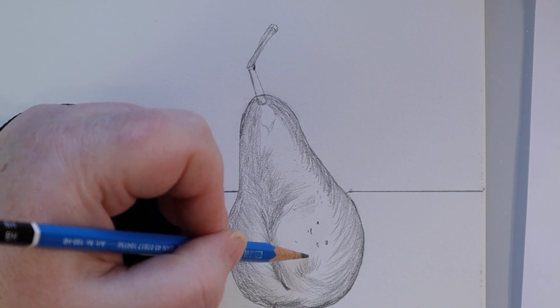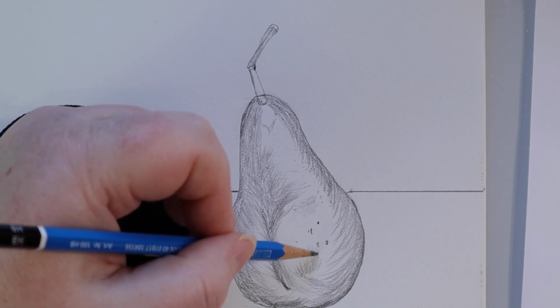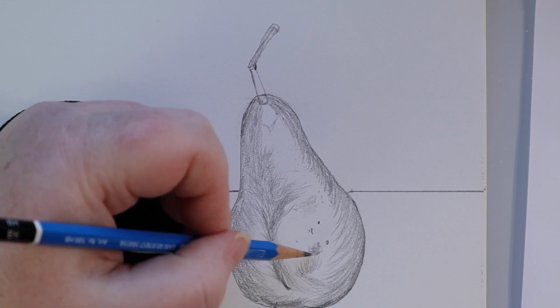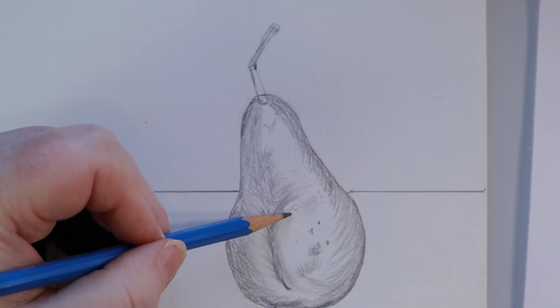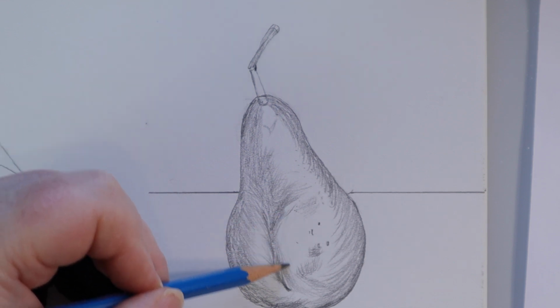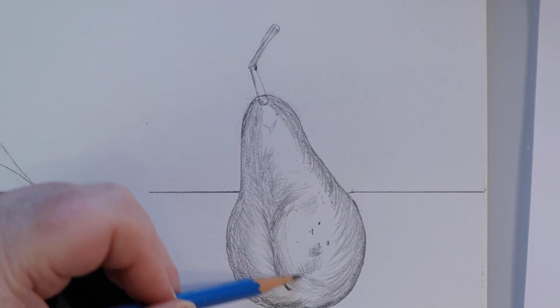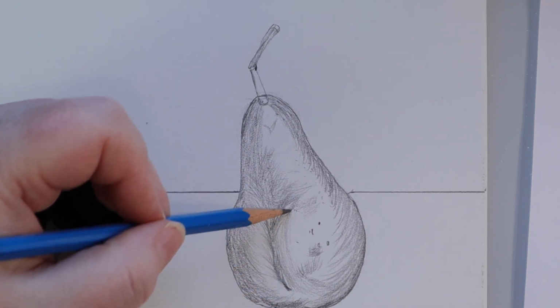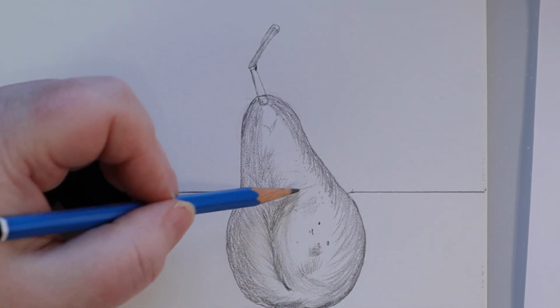And another little patch up here. But otherwise, I'm just going to go ahead and give it that mottled look. And this kind of connects a little bit over here.